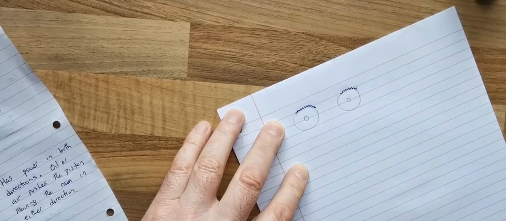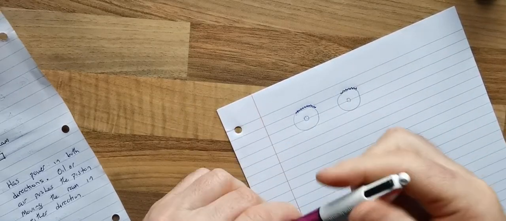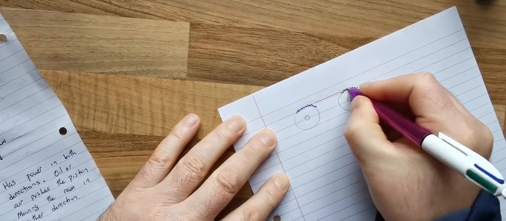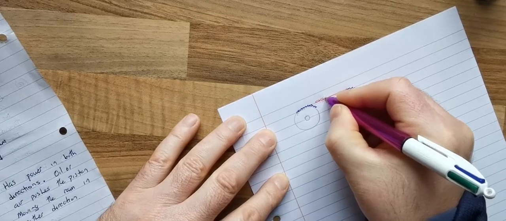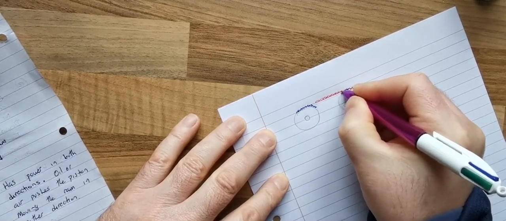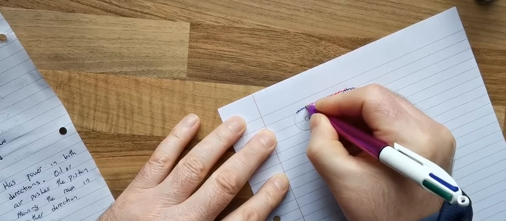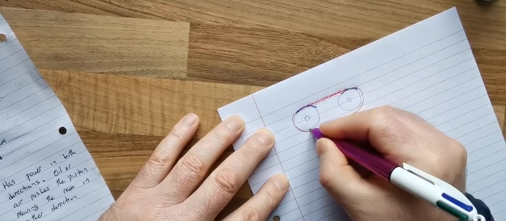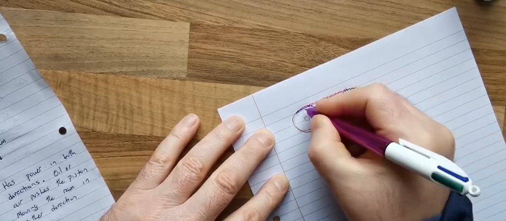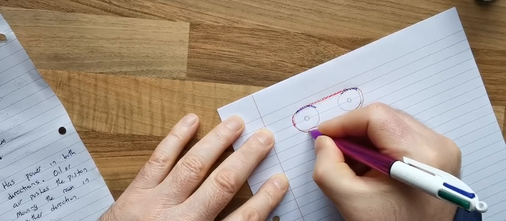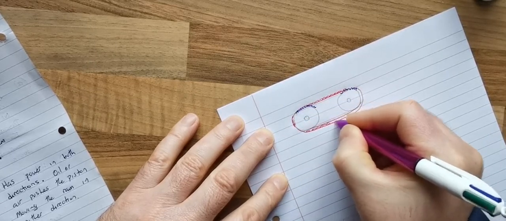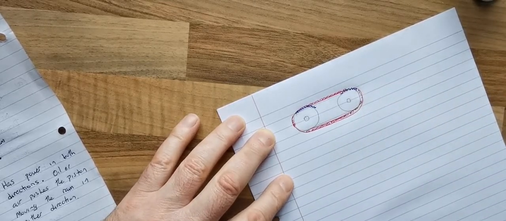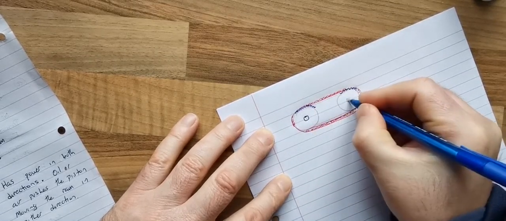gears, and I would use a different color there then if possible, just to highlight it, and we'll just put in here. You could go to town on it and put in all of the links of a chain, but that will do. That gets the point across.